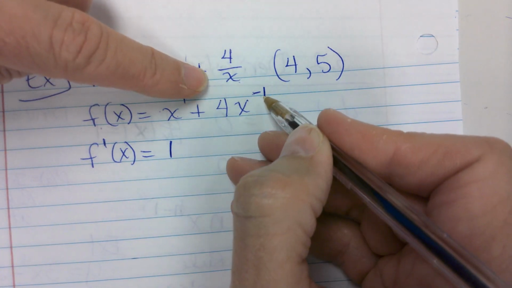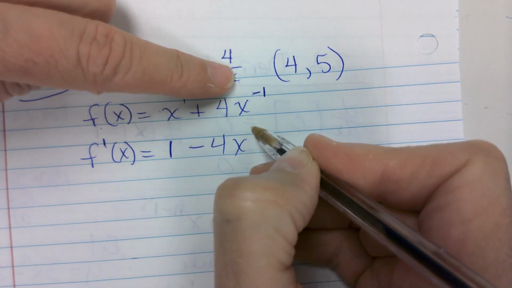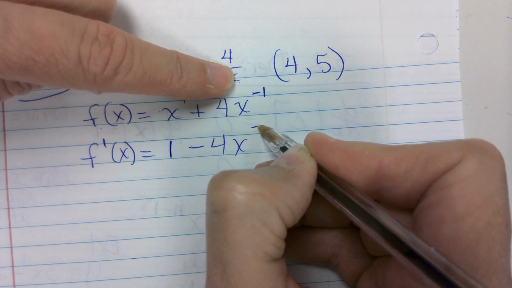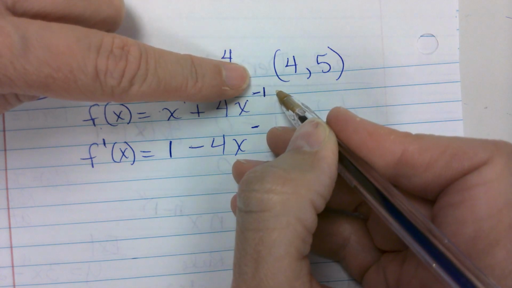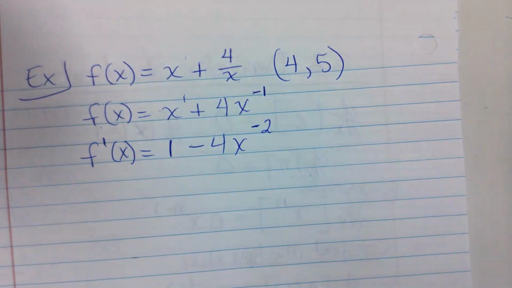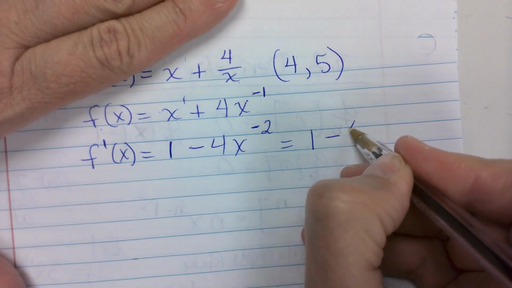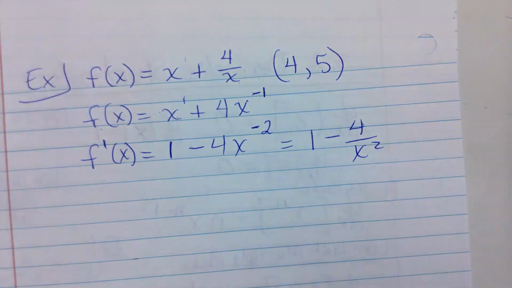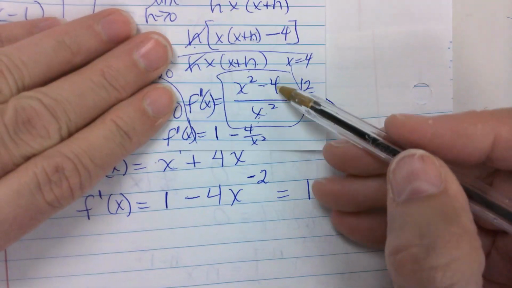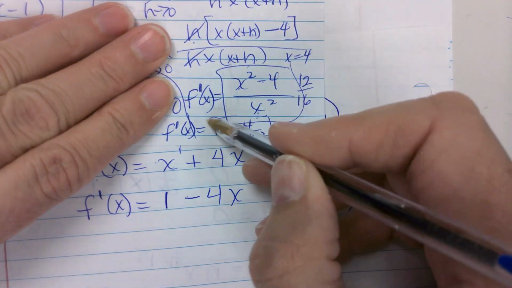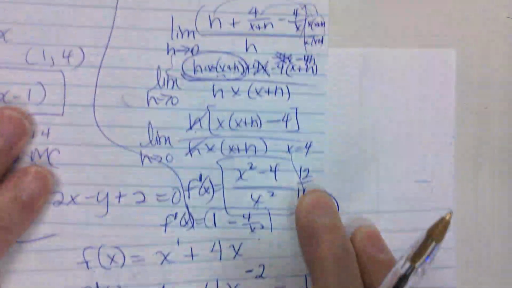Now what are we doing for this one? Negative 4 x to the, subtract 1 from the power, negative 2, which is the same as 1 minus 4 over x squared, correct? And look, when I split this up before, it did give us 1 minus 4 over x squared, didn't it? But with a whole lot less mess.